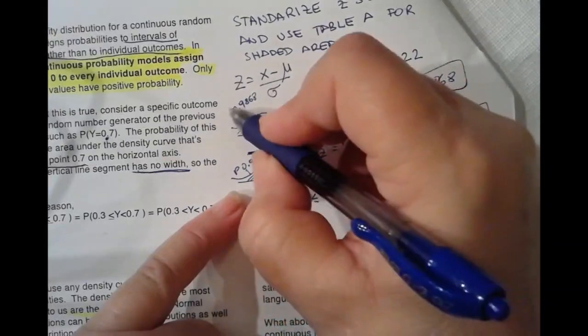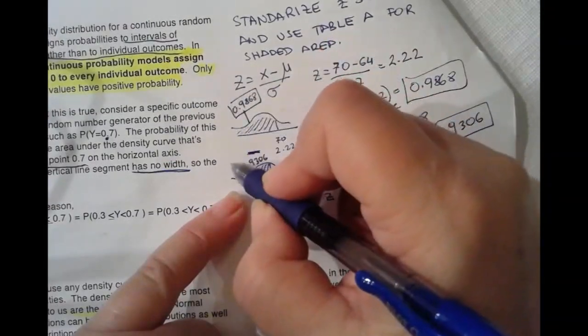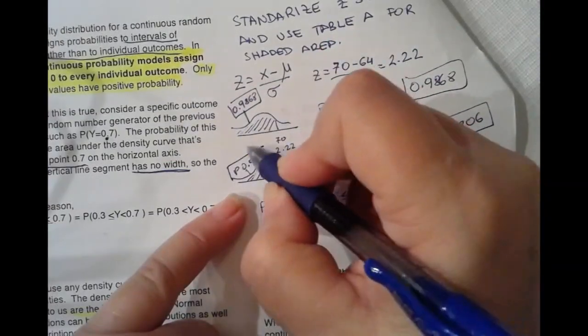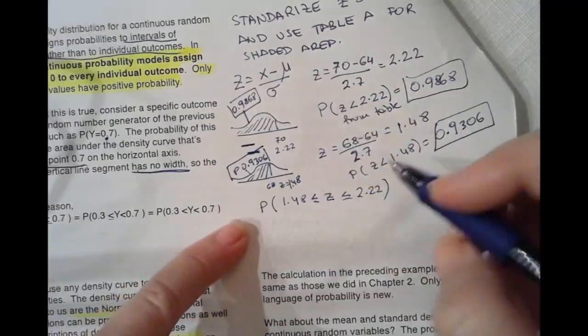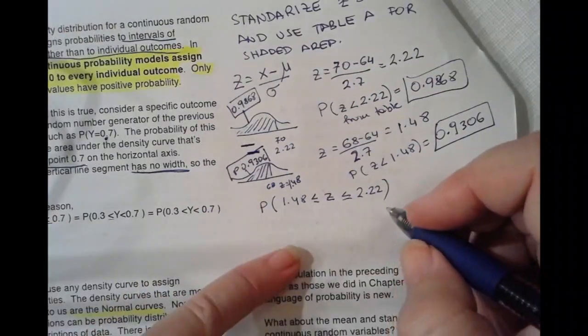So you subtract this from this, and you get the difference, okay?